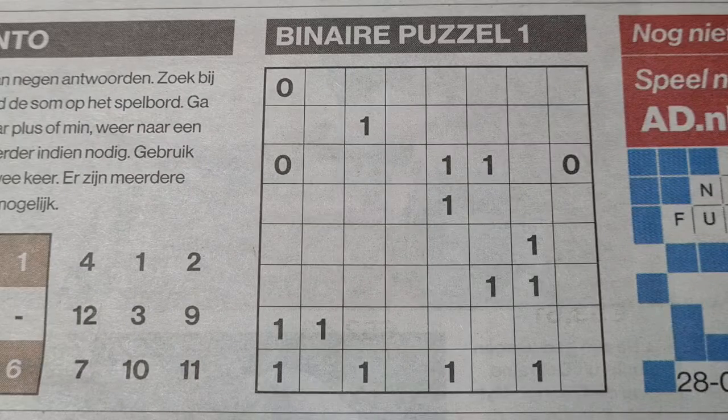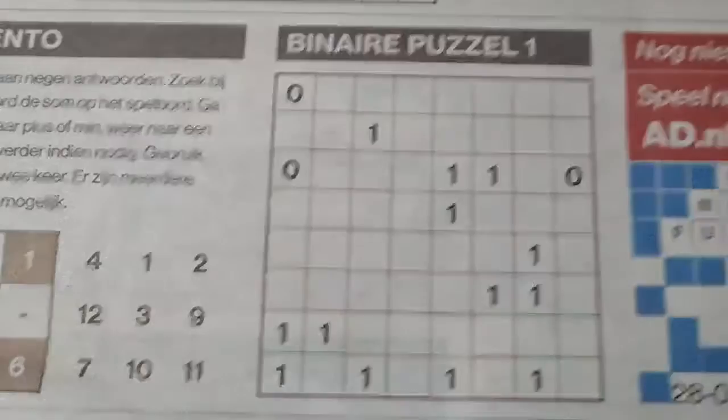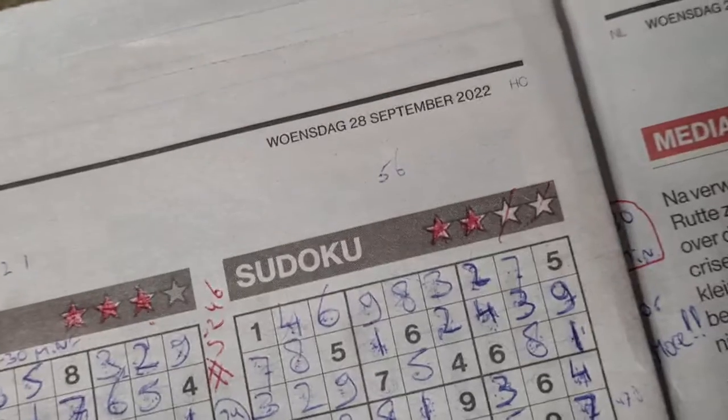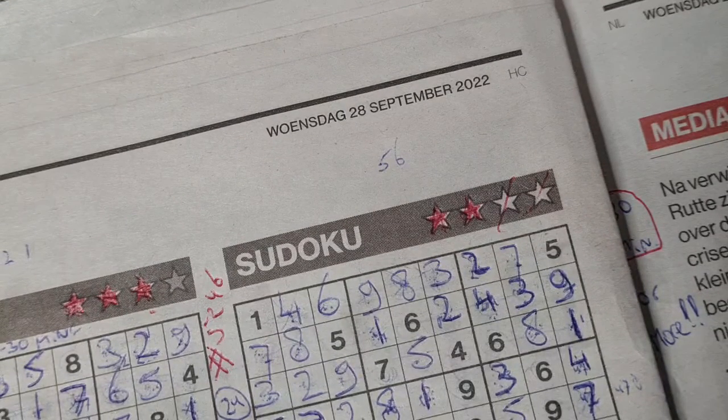Hello everyone, welcome back. Boys and girls, we have two puzzles left. One of them is a binary puzzle. Yes, it's binary time in this edition of today's newspaper on Wednesday. Yes, it's Wednesday, September the 28th, 2022.